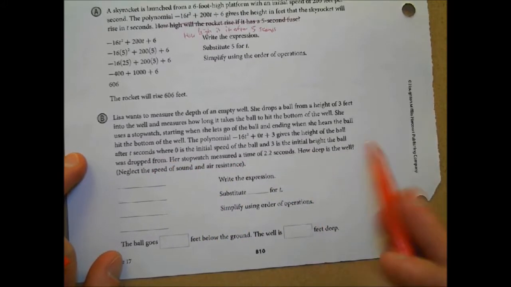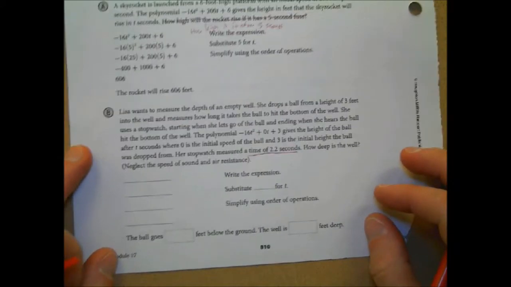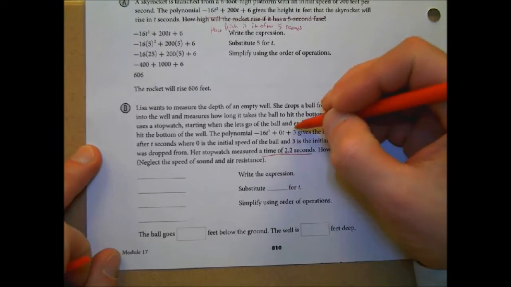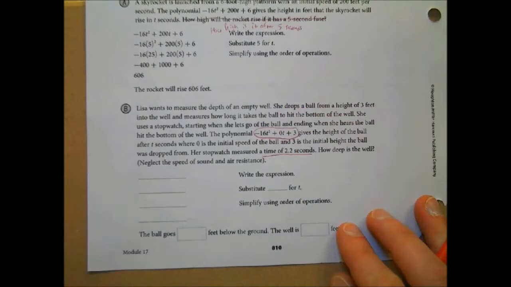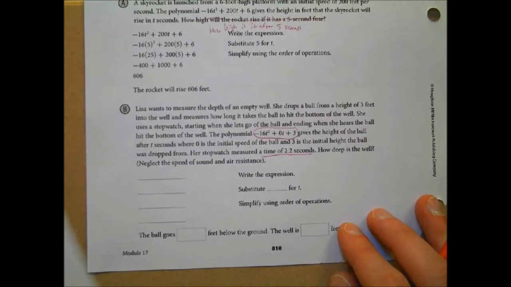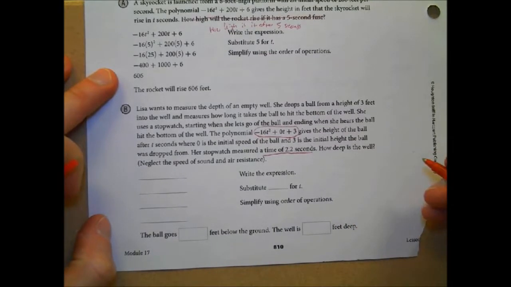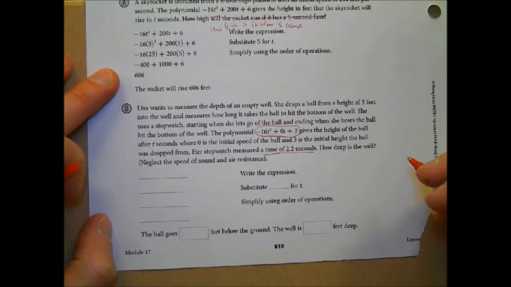So if it took 2.2 seconds to hit the bottom, what should we do with that 2.2? Here's our expression that represents the height of the ball in the well. So what should we do with that 2.2 seconds? To find its height.